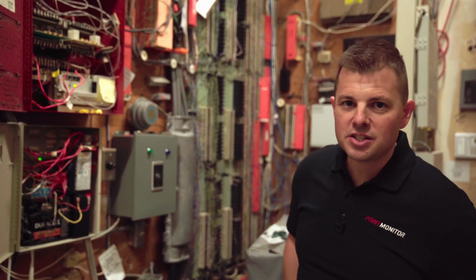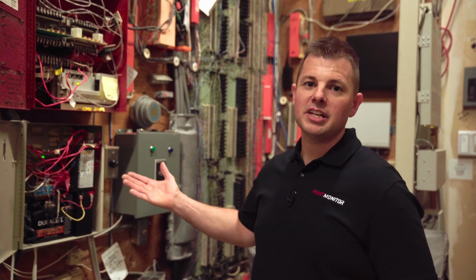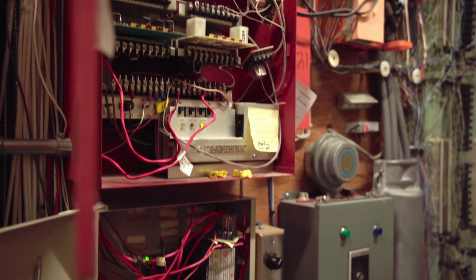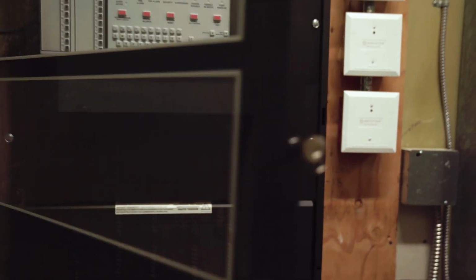In a building like this, we're often taking out an old system because it's outdated and doesn't meet current codes. In this situation, we have a zone panel that we're transitioning to an addressable system. An addressable system provides a lot more information than the zone system for fire department and service persons.